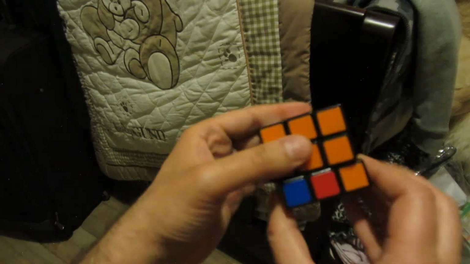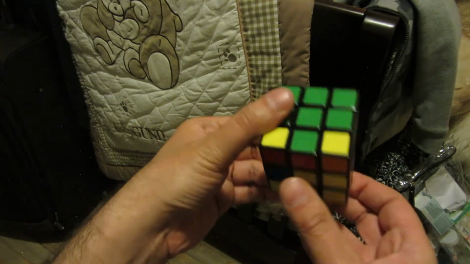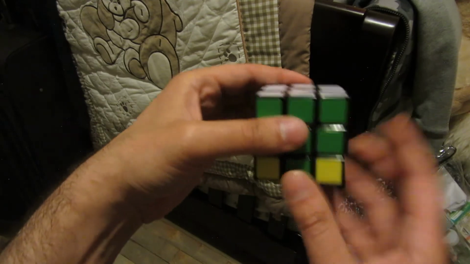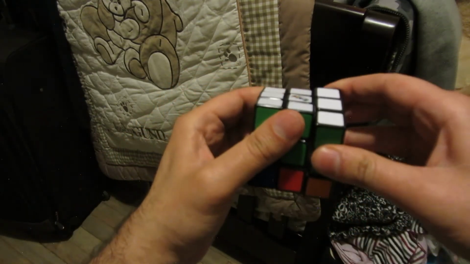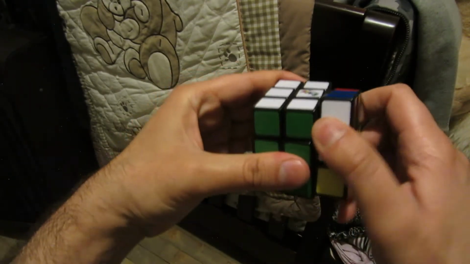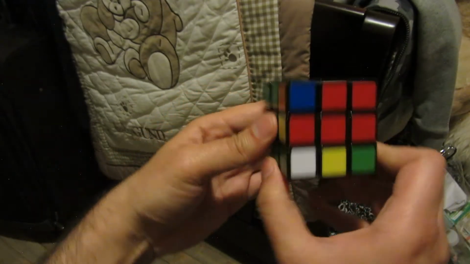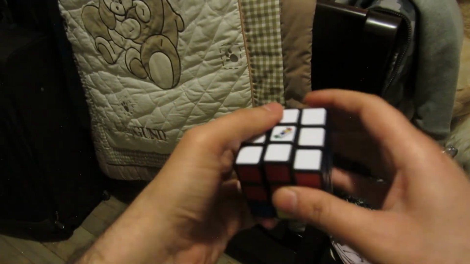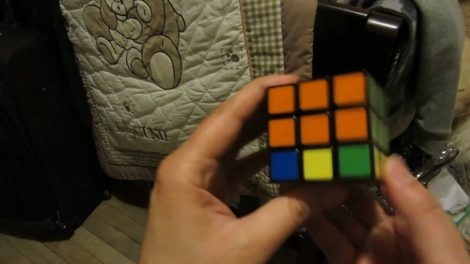So it's green and red. So again, red is on this side, we move it away from the red, we bring the red side down, we move it back in, bring it up, and fix the error. And we're done with the second layer.